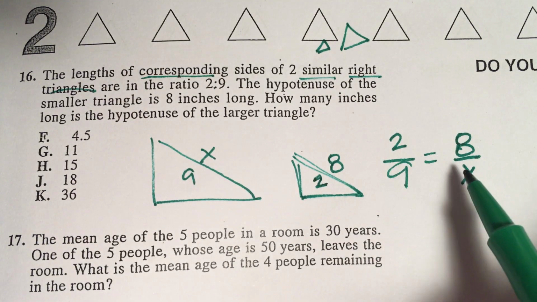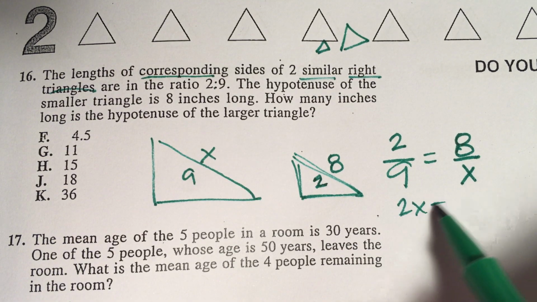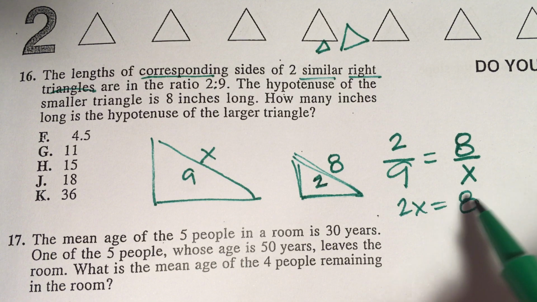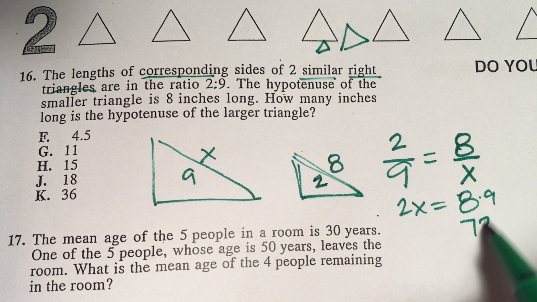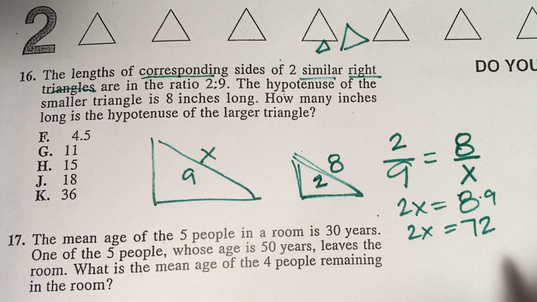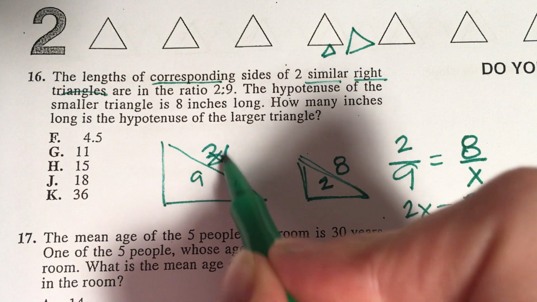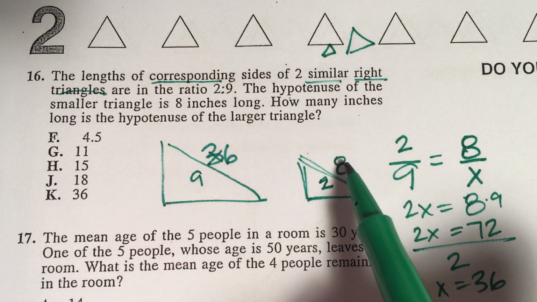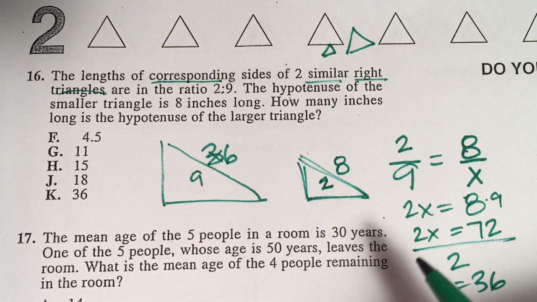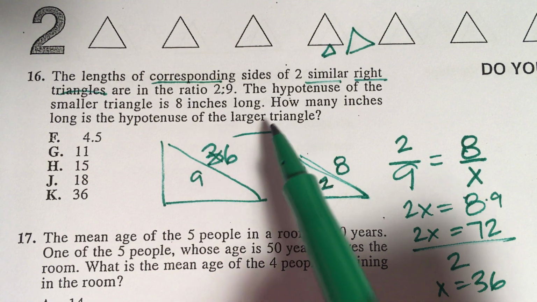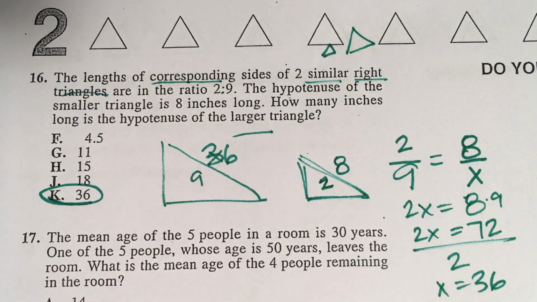From there you can cross multiply. So in this case, 2x equals 8 times 9, which is 72. So 2x equals 72. Dividing by 2 on both sides, x equals 36. So if this is 8, then that is 36, and it asks for the hypotenuse of the larger triangle, so we have 36.